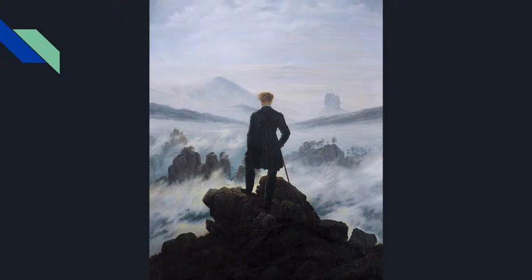This changes the entire meaning of the person standing alone on the cliff, and the reason this painting has relations to Nazism is basically because of Hitler's idea of the Aryan race, or the superior race.